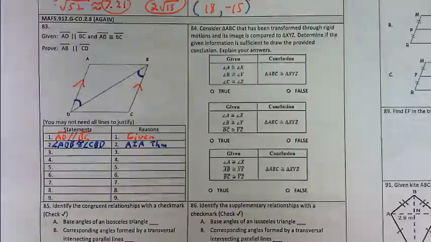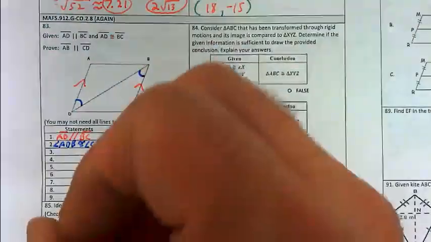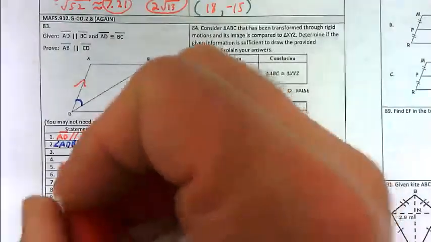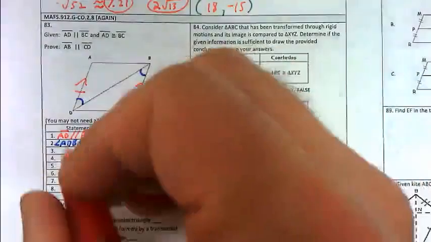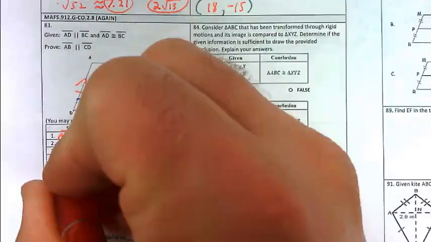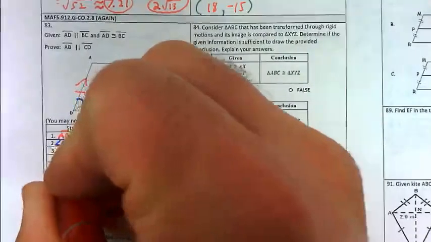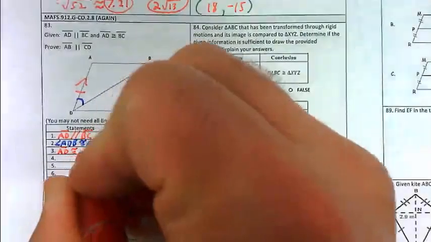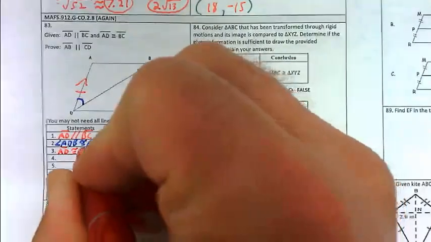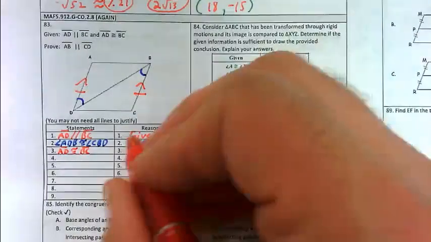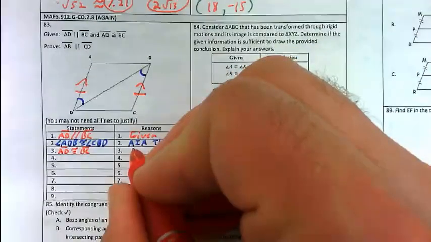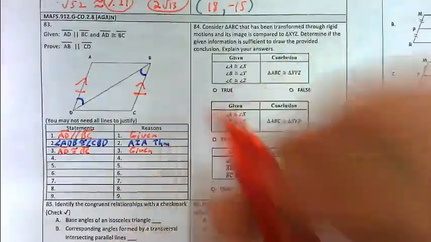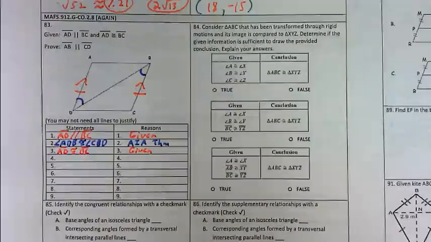Now, I don't really know anything else from that, so let's go ahead and list our other given. We have AD is congruent to BC. I'm going to go ahead and mark that. AD congruent to BC. And that's given. So, we have our 2 given statements now.